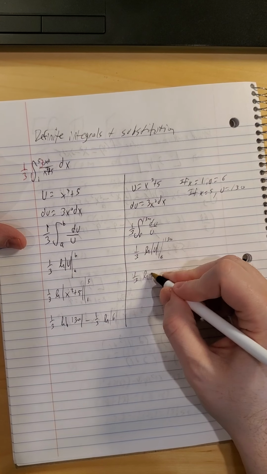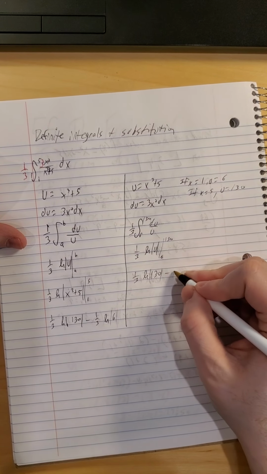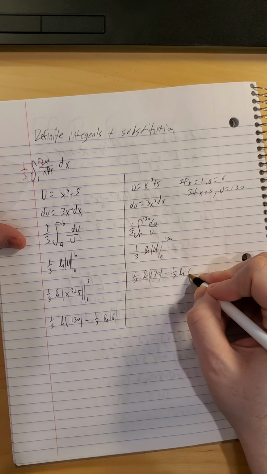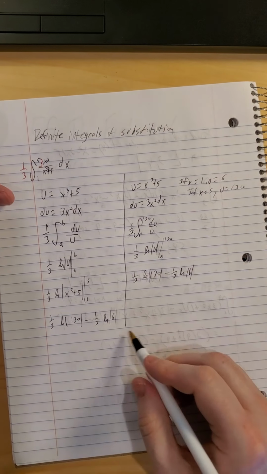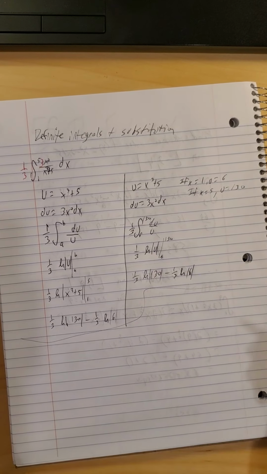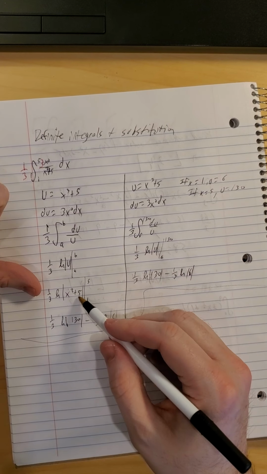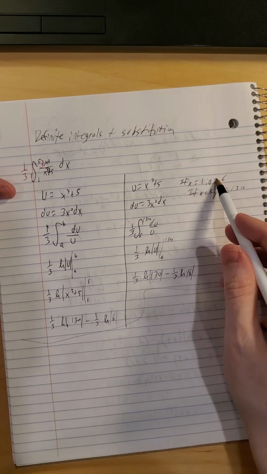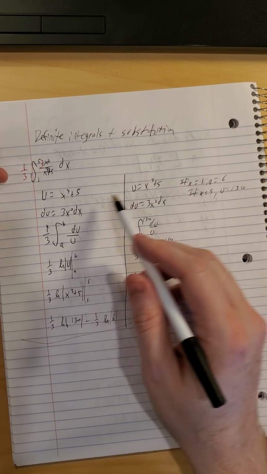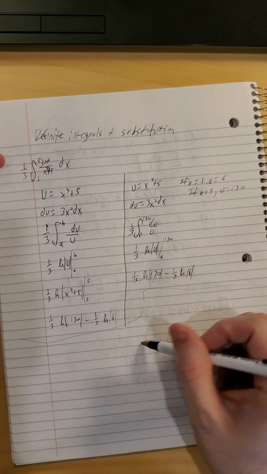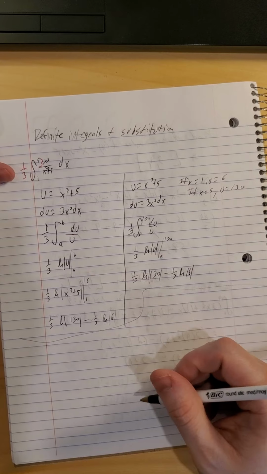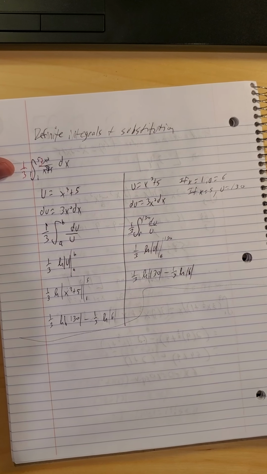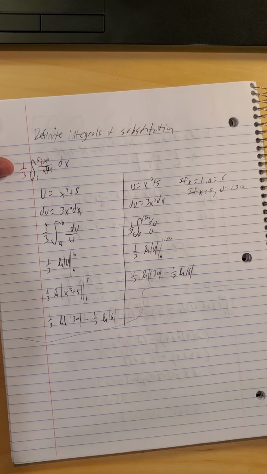So 1/3 natural log of 130 minus 1/3 natural log of 6. So same answer either way. Either plug the x back in and find it that way, or turn the x bounds into u bounds. You get the same answer. Like I said, I don't care which one you use on the quizzes and tests and such.